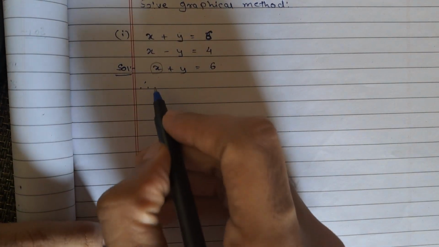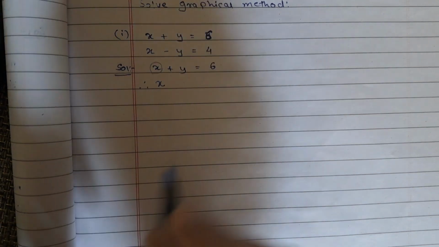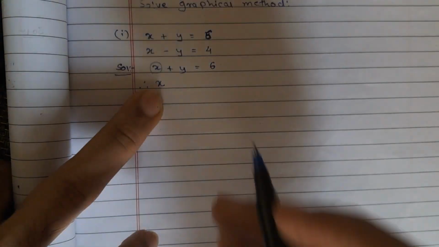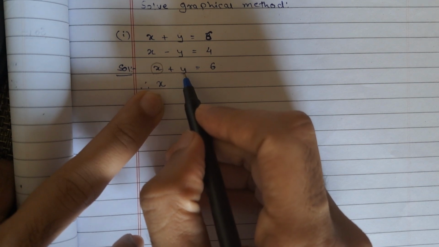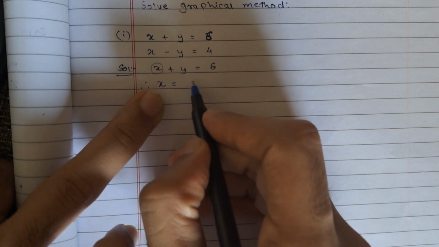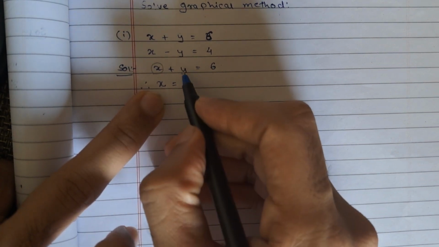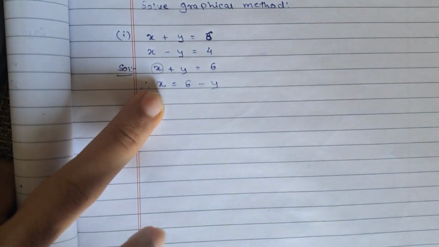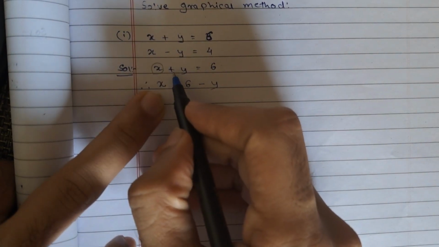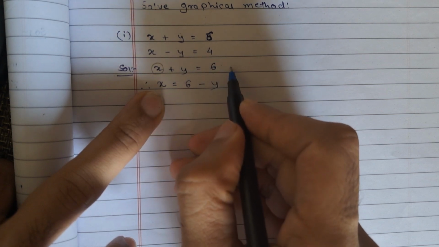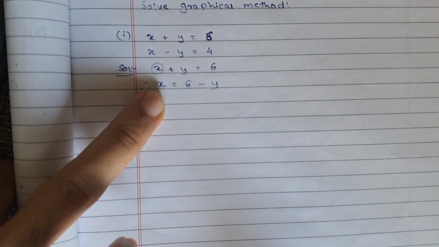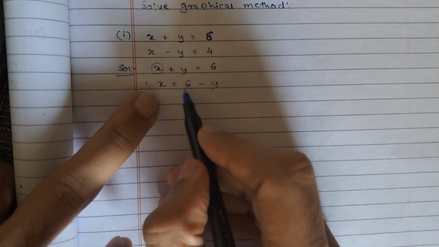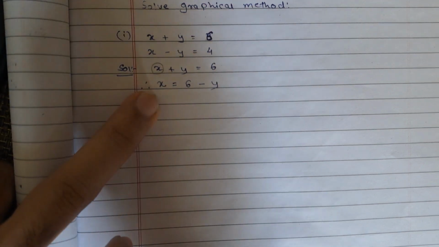So I am selecting x. I will try to keep x on one side of this equation. That means I have to get rid of this y, right? The simple way is I will keep this 6 over here and bring this y beside the 6. It will become minus y. Why minus y? Because it was plus y over here, so when it jumps over here, it becomes minus y. So I have an equation, which is x is equal to 6 minus y.